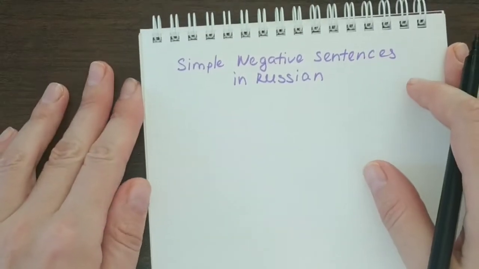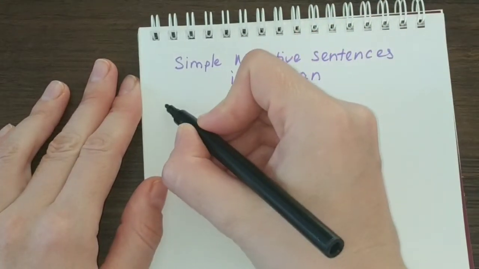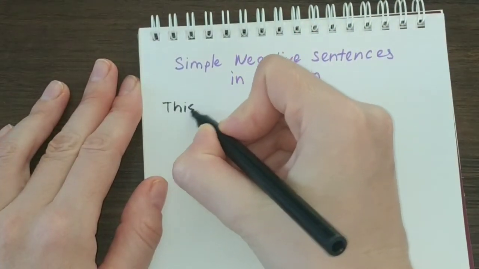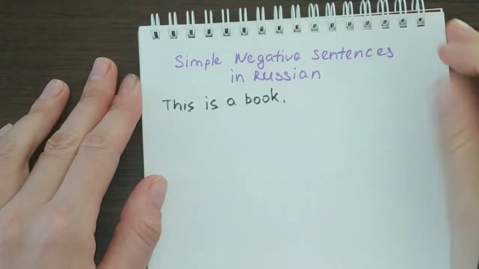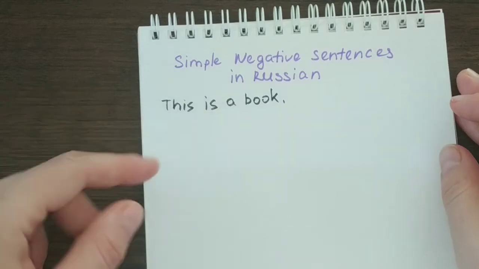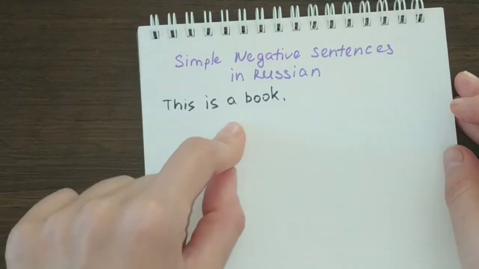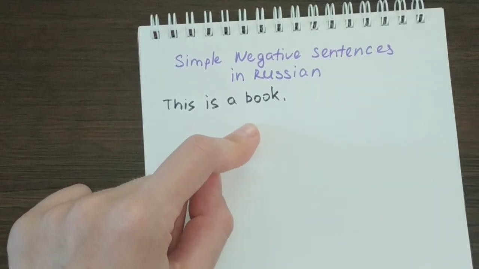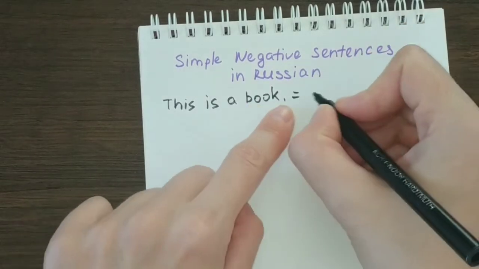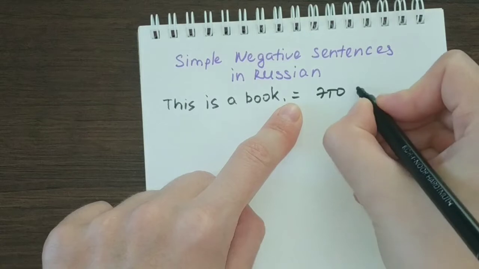Let's just write an English example first. For example, this is a book. So that is an affirmative sentence, which means this is a book, like you see something, you point it out, and you say that this is something. And in Russian, this will look like это книга.